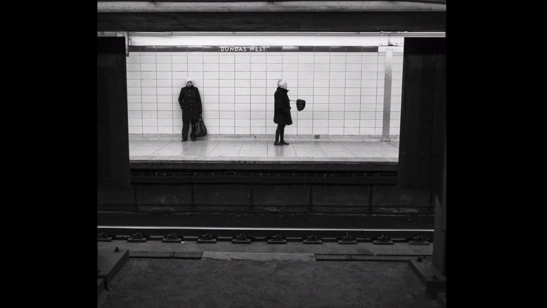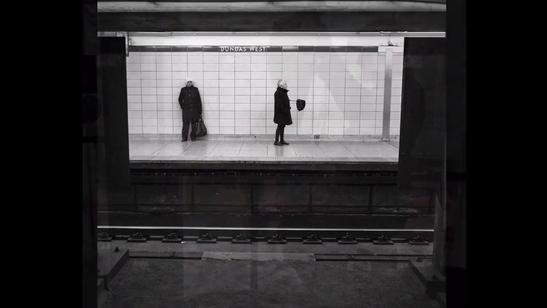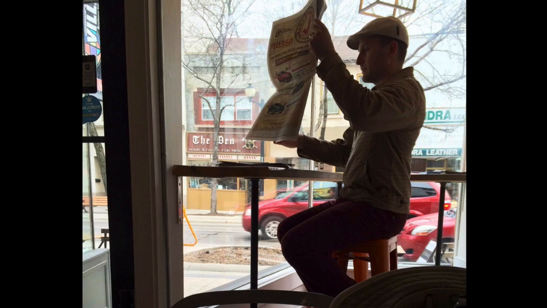Here's another example where you've got light really composing the image because you've got that line of track light against the black background of the subway, and then the black coats of the people in the background against the whiter background. Here's another example of how light can really tell a story and improve a picture.